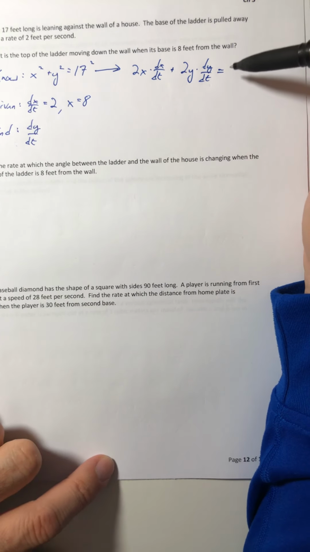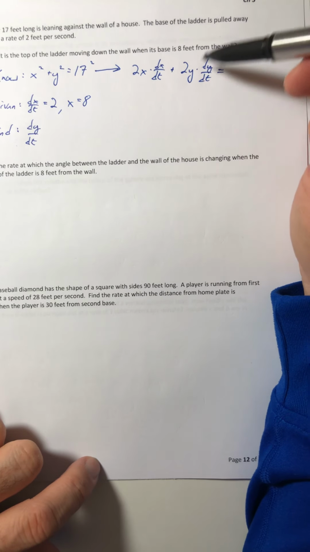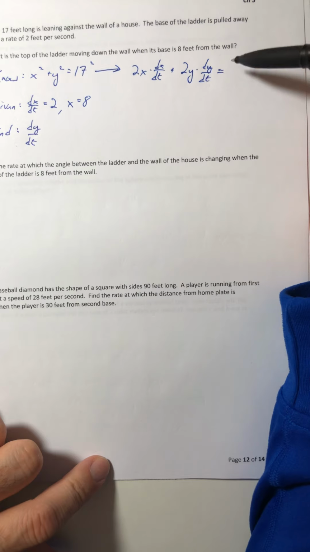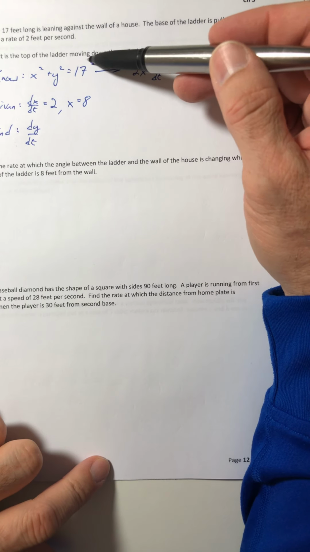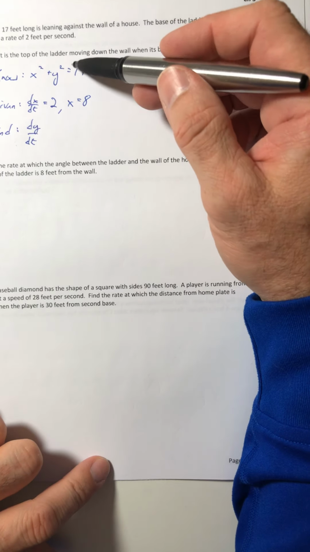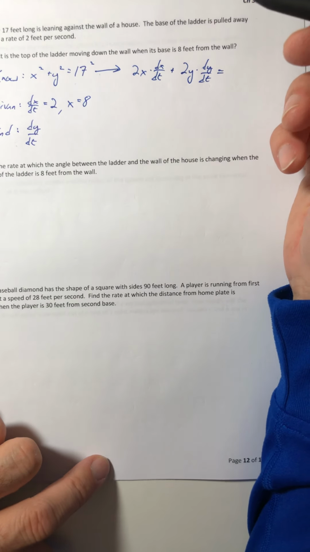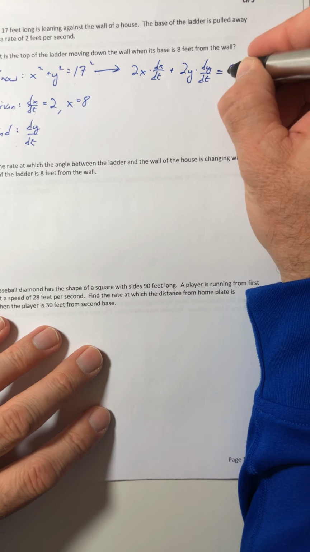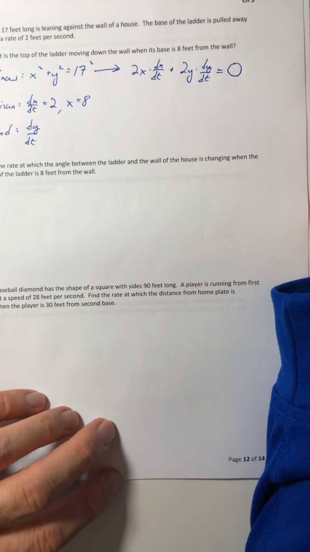And this is where students start getting into a mode, and they get locked into following a process or a pattern. And so they do the derivative of 17 squared, they pull the 2 down, and they keep going. Well, 17 squared, that's just a number, it's a constant. What's the derivative of any constant? Big ol' 0.